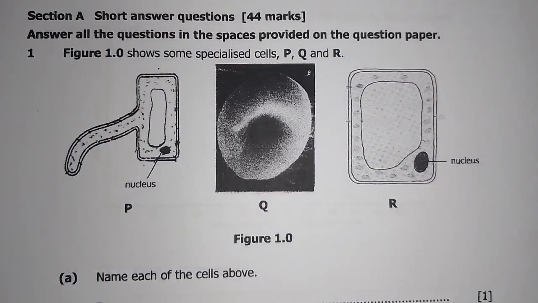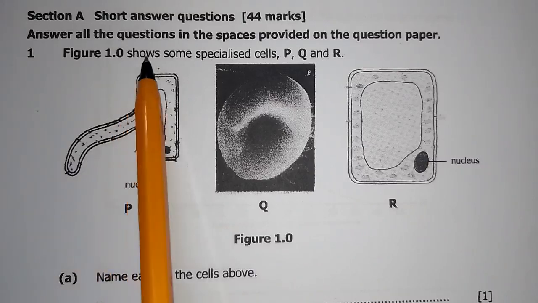Okay, let us go to our questions. Section A, short answer questions, 44 marks. It says answer all the questions in the spaces provided on the question paper. So all the answers are supposed to be written here. This is where you're supposed to put all your answers. We've got the first question here.